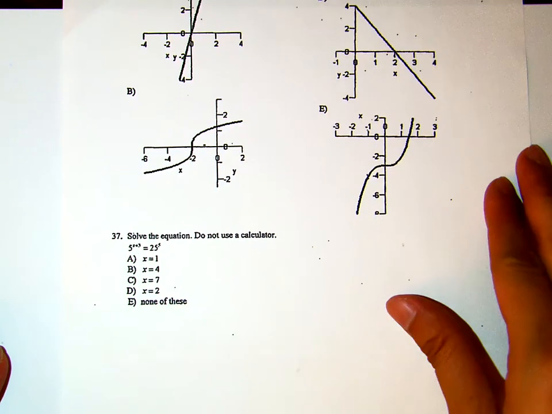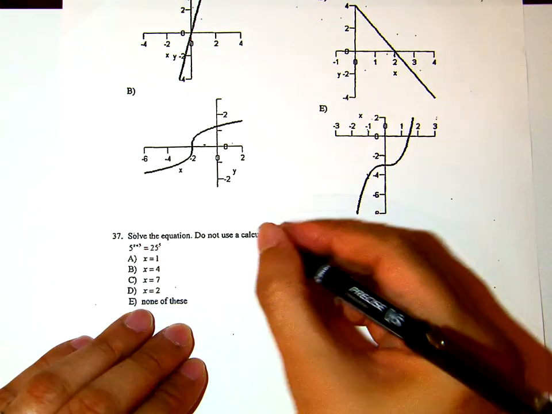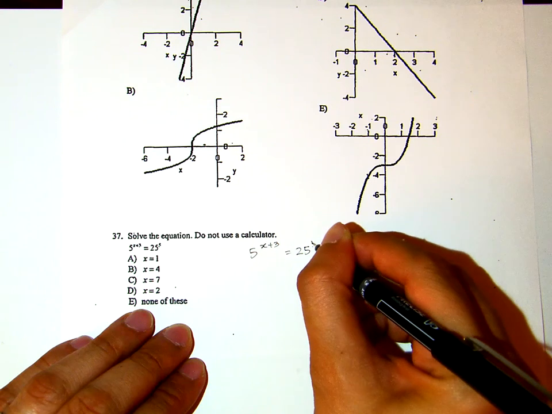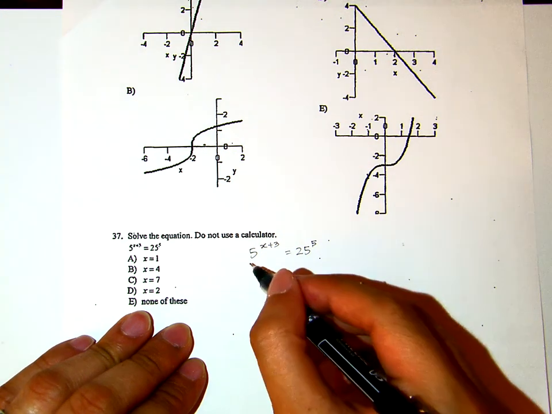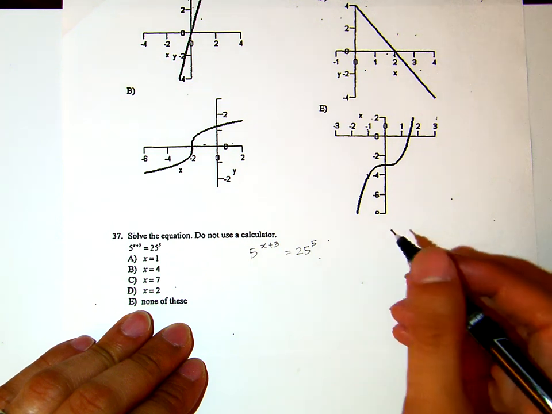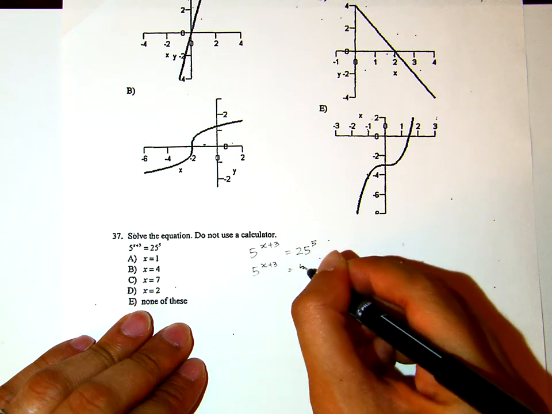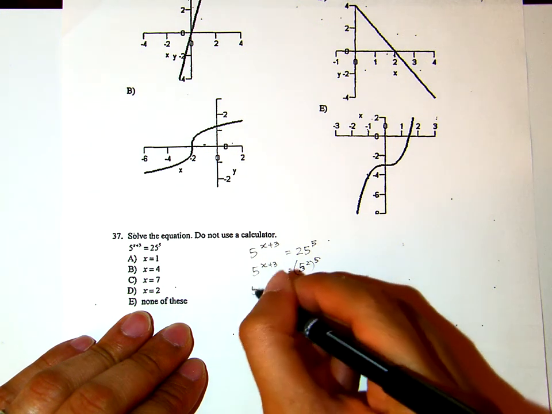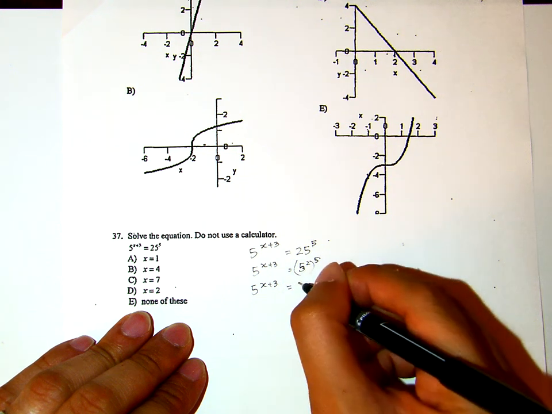Number 37. Solve the equation. Do not use a calculator. We have 5 to the power of x plus 3 equals 25 to the 5th. We don't use a calculator here because actually you don't need to. Notice that the bases are 5 and 25, which have a common base, 5. In other words, I will write that 25 as 5 to some power, in this case 5 squared, to the 5th. So on the left hand side I still have 5 to the power of x plus 3, and on the right hand side it will be 5 to the 10th.